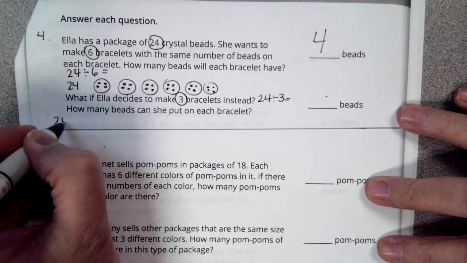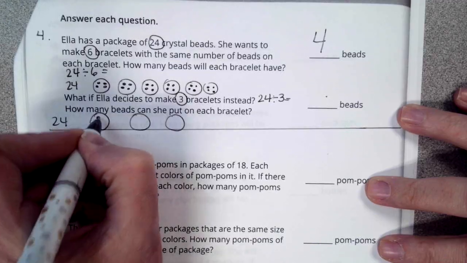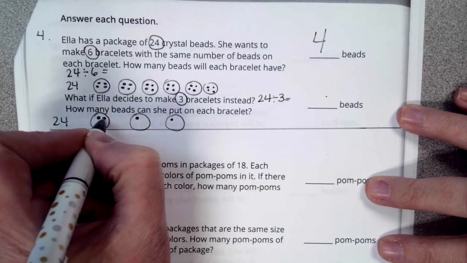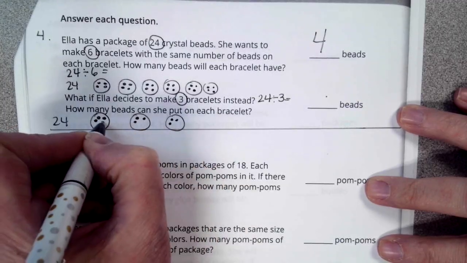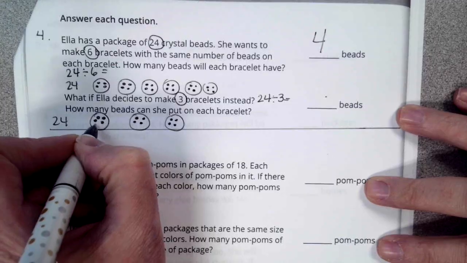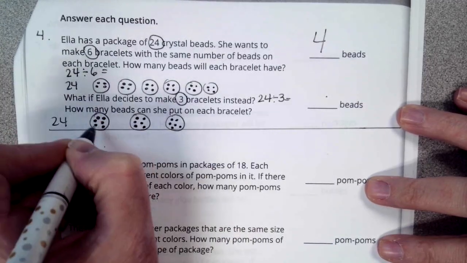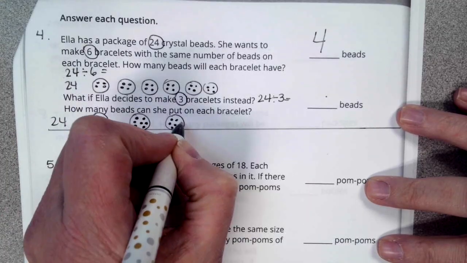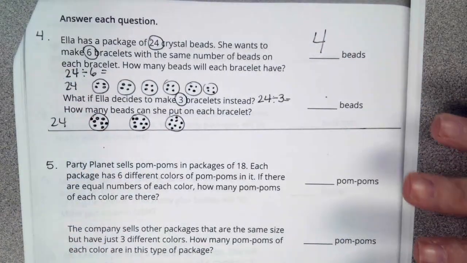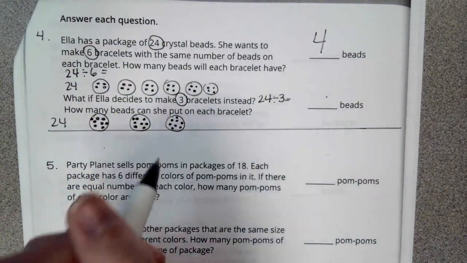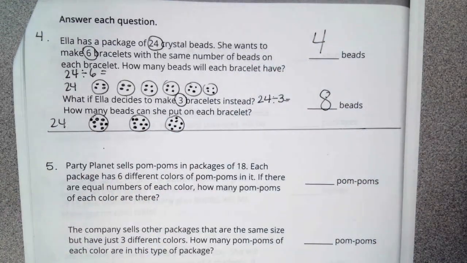Okay, so 24 is my big number. I'm going to make 3 groups this time. 1, 2, 3, 4, 5, 6, 7, 8, 9, 10, 11, 12, 13, 14, 15, 16, 17, 18, 19, 20, 21, 22, 23, 24. Okay, and as you can see, there are 8 beads on each bracelet.